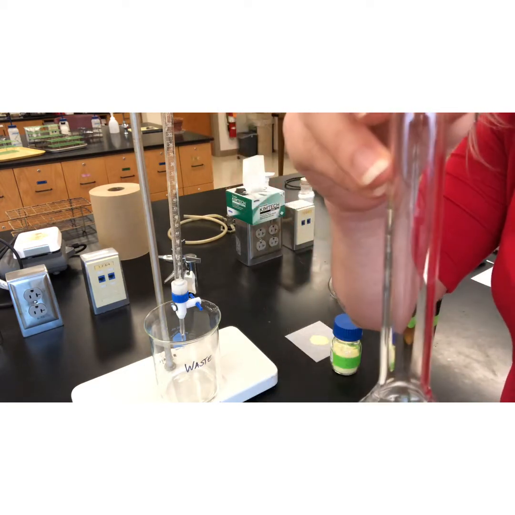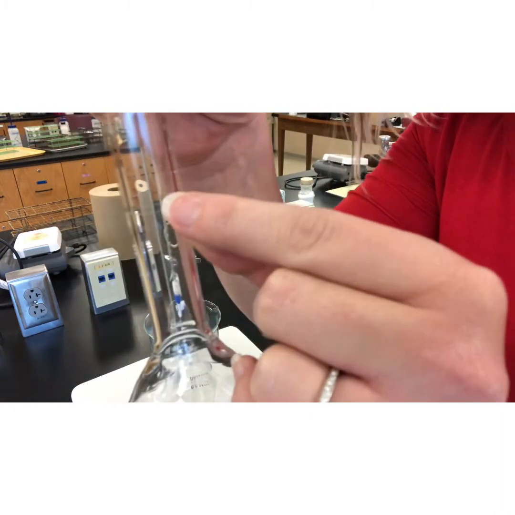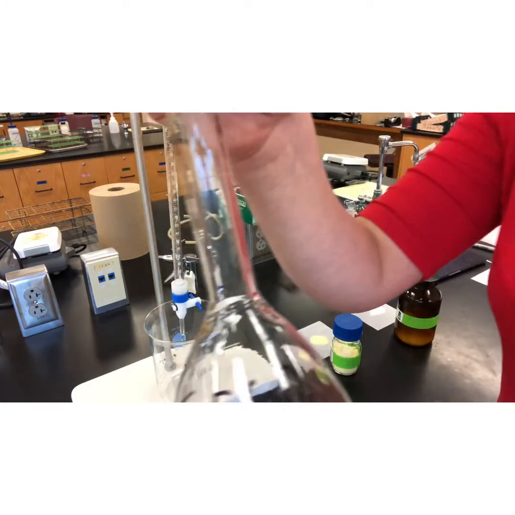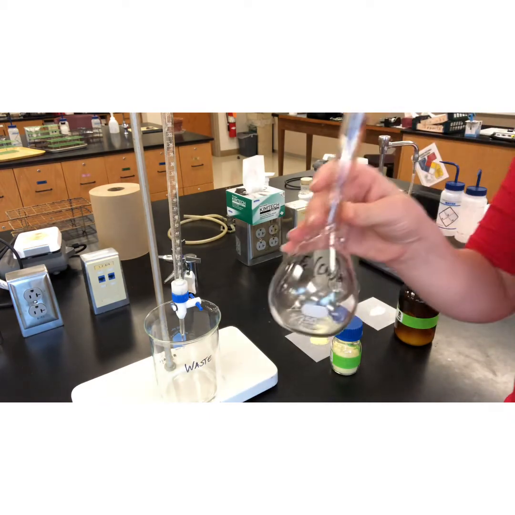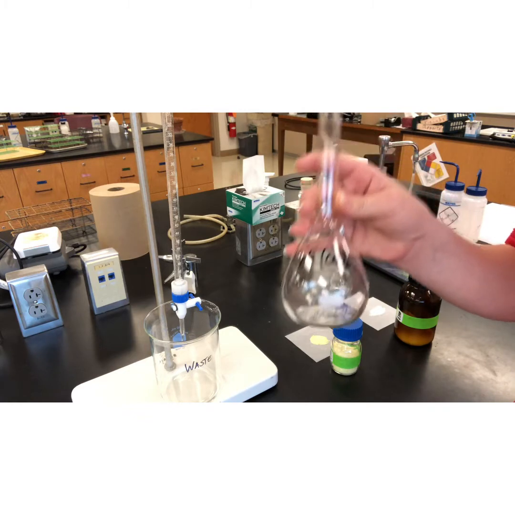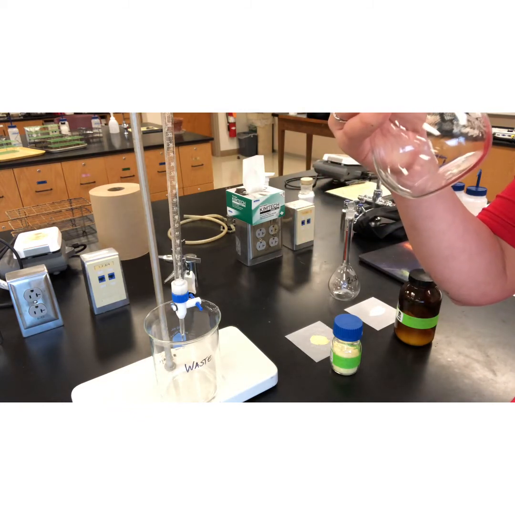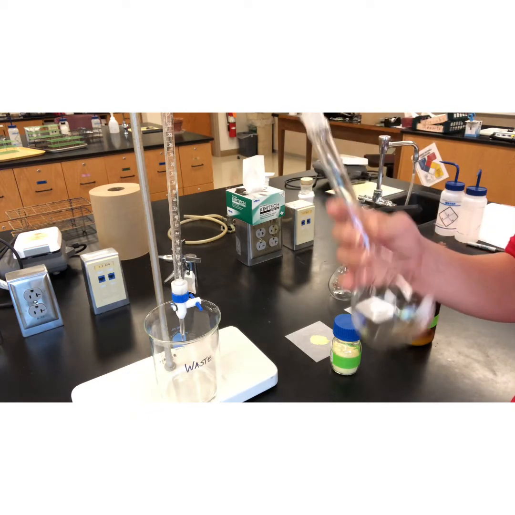There's a tiny, really faint line etched into the volumetric glassware. That tells you the line to which you should dilute your solution to have exactly 250.00 milliliters of this solution.